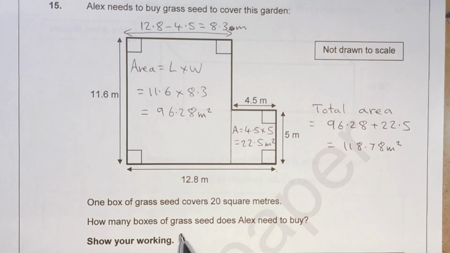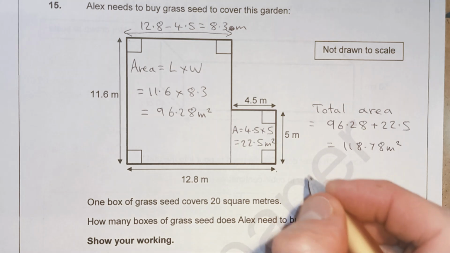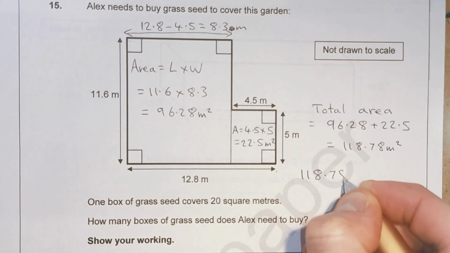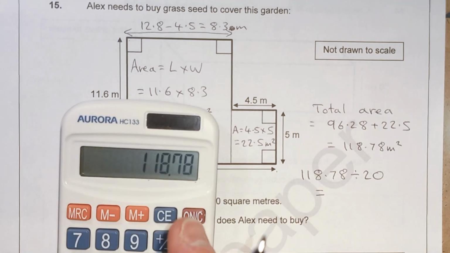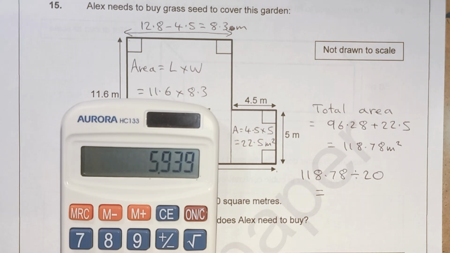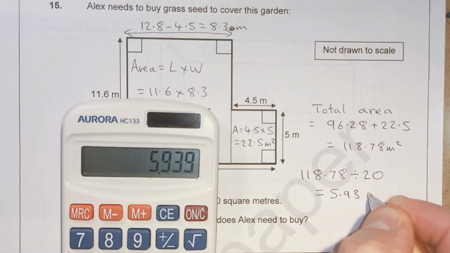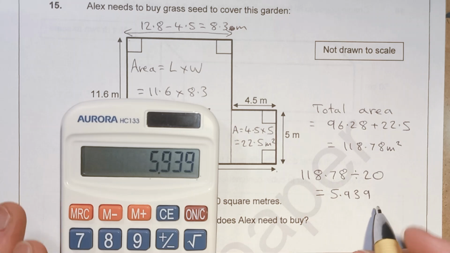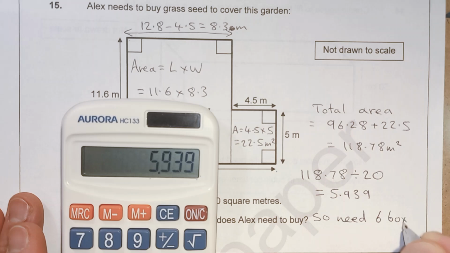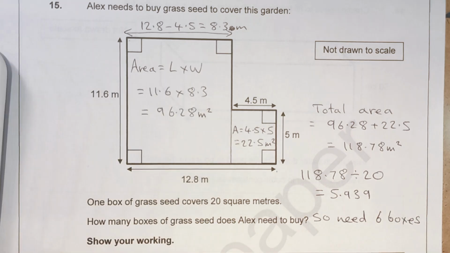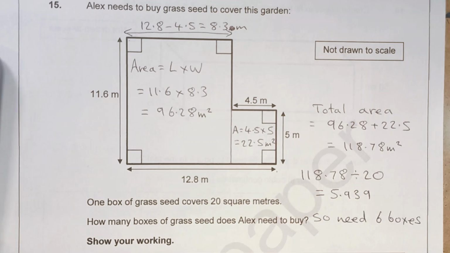Right, now 1 box covers 20 square metres. So we want to know how many of these fit within 118.78. So we're going to do 118.78 divided by 20. Again, I'm not clearing my answer there, just divide it by 20. We'll get 5.939. Now you can't buy 0.939 of a box. So we're going to need 6 boxes, because 5 wouldn't be enough. So 6 boxes. And that's the end of the paper.